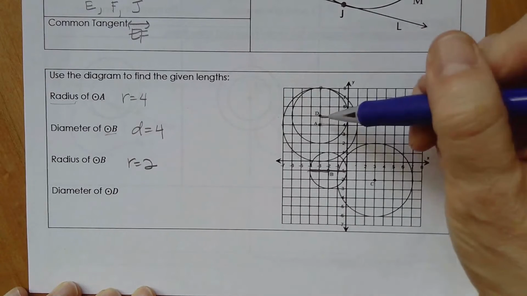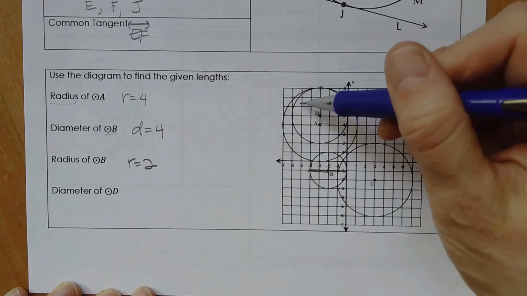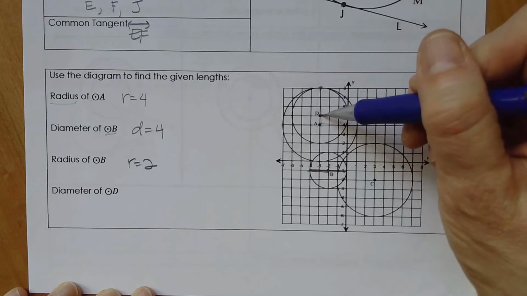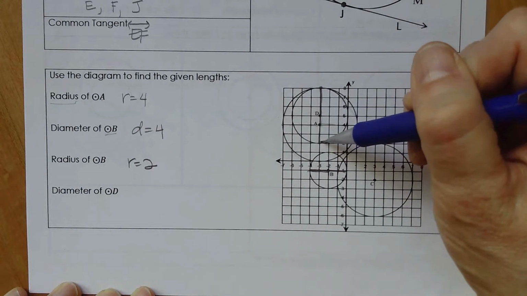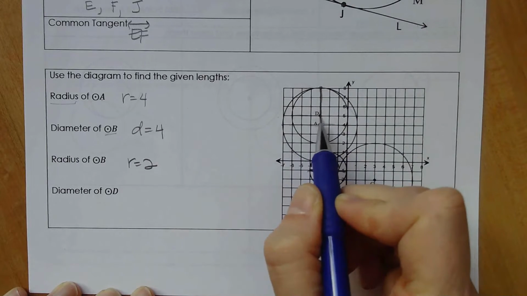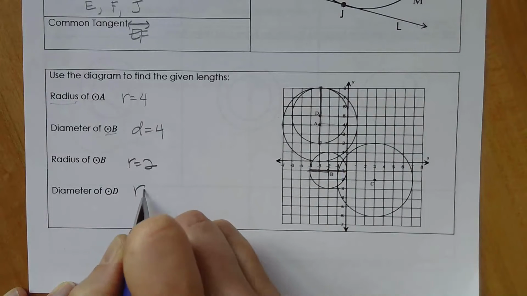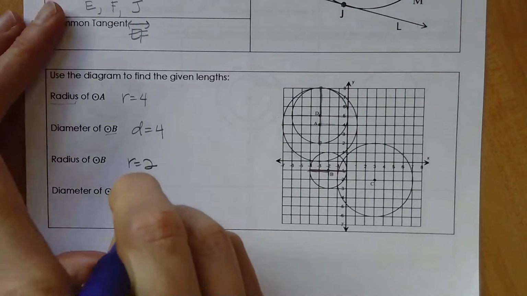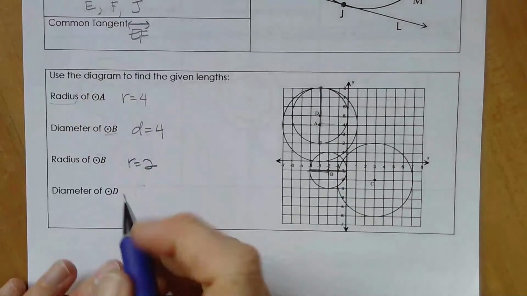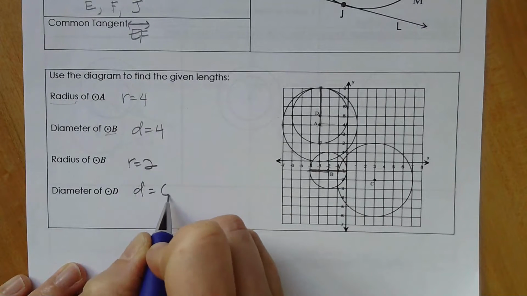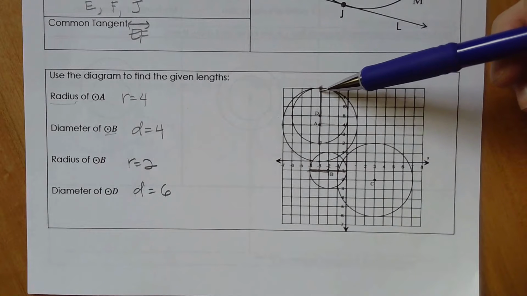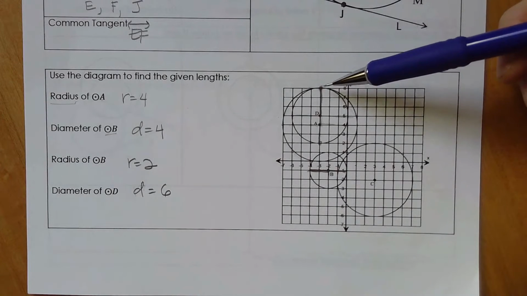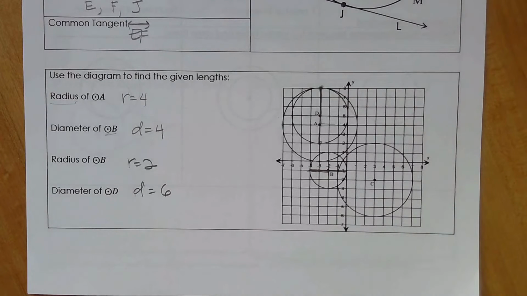Diameter of circle D. Okay, so here's D. This is the smaller circle. It looks like if I counted up, it would go 3. Down, it would go 3. Left 3, right 3. Oops, that's a radius of 3. We want diameter. That would be 6. And this is two circles that are tangent to each other, as in they intersect at that one point.